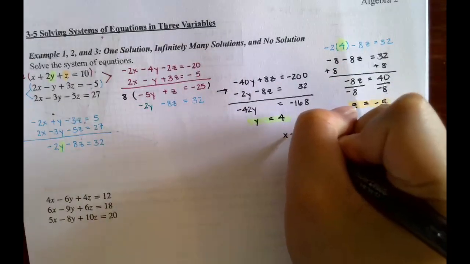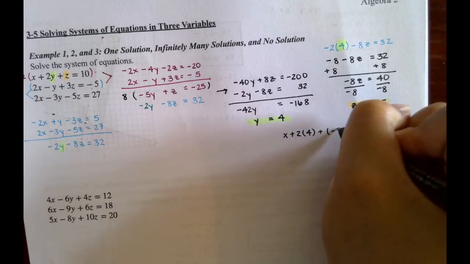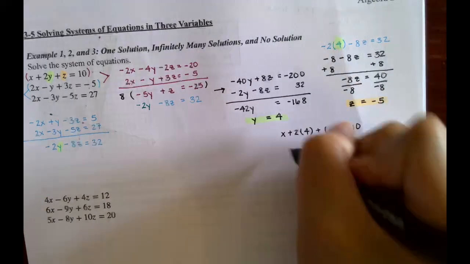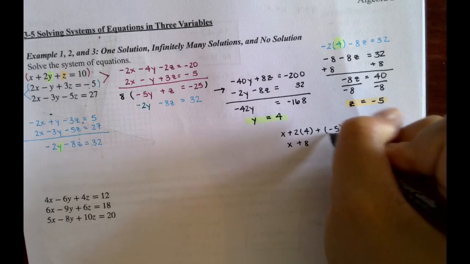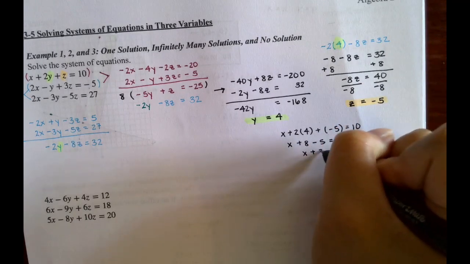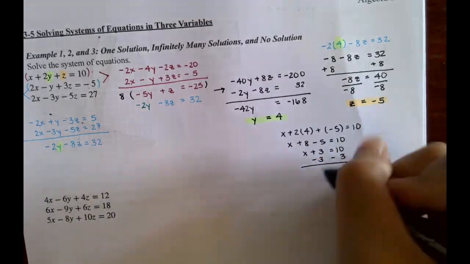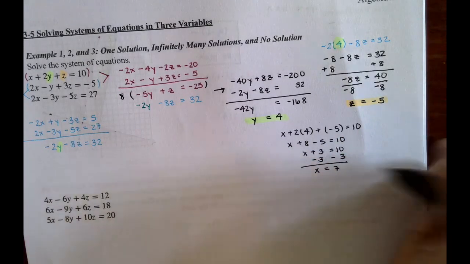So x plus 2 times 4 plus my negative 5 equals 10. 2 times 4 is 8, plus a negative is really just minus. 8 minus 5 is 3. And then subtract 3 on both sides. I get x equals 7.